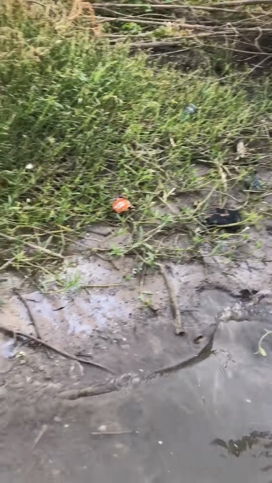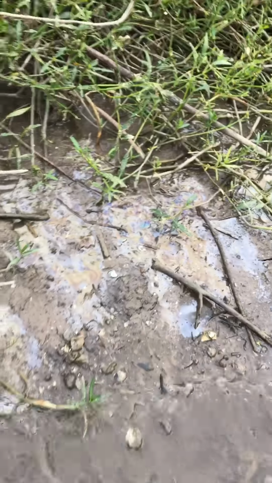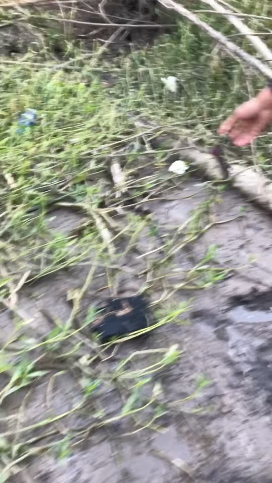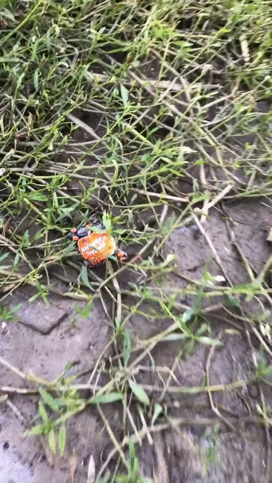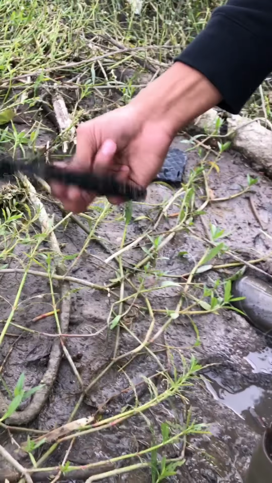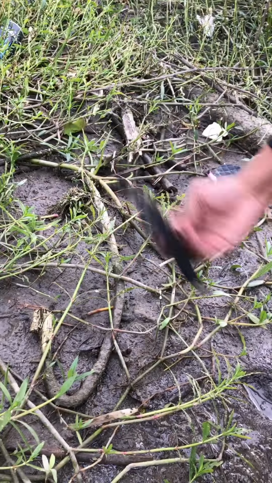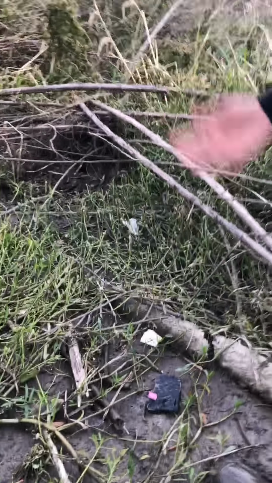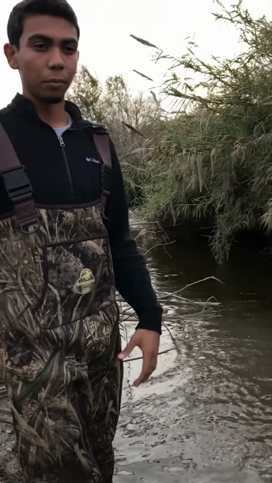Over here, we have more trash. We have a rubber sandal, more oil over there, some kind of texture that is not supposed to be here, wrappers, cans, which is aluminum. Major problems for the environment.